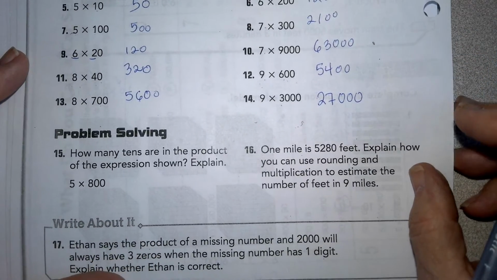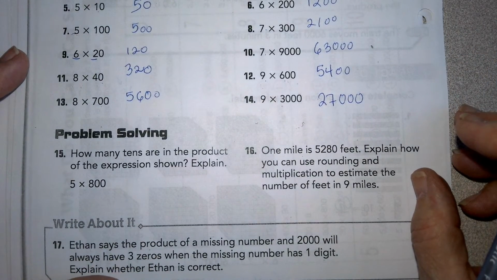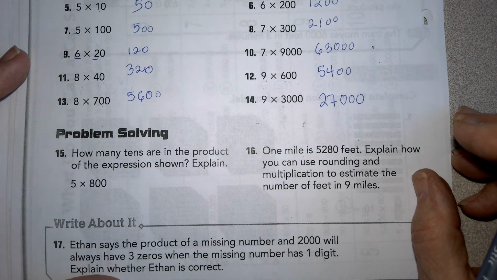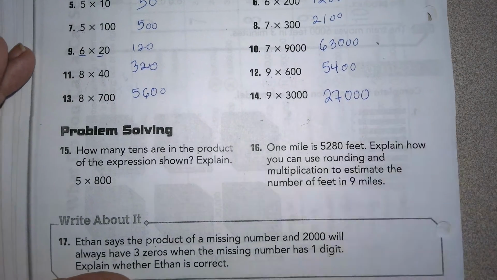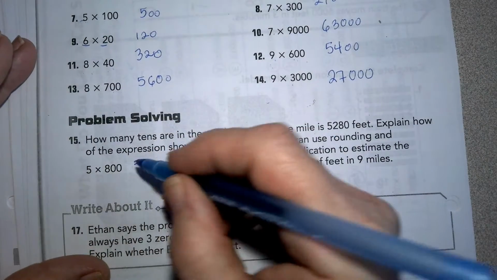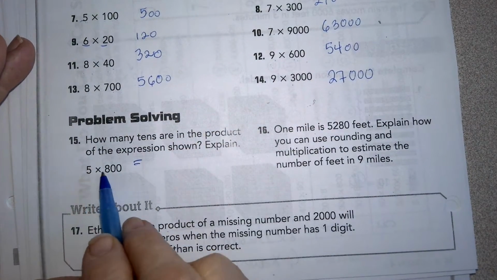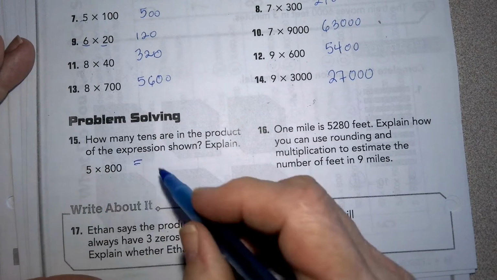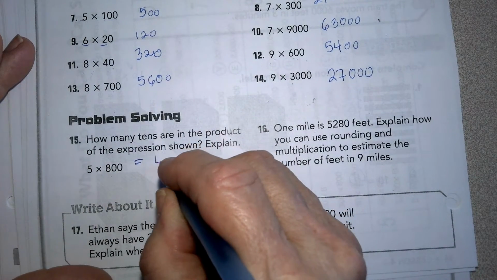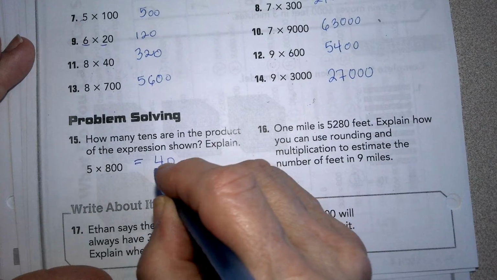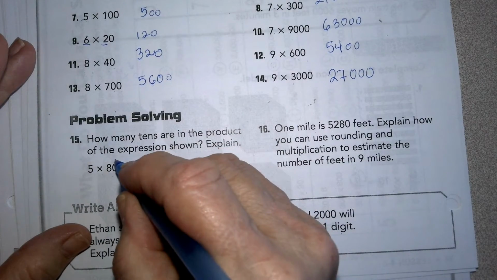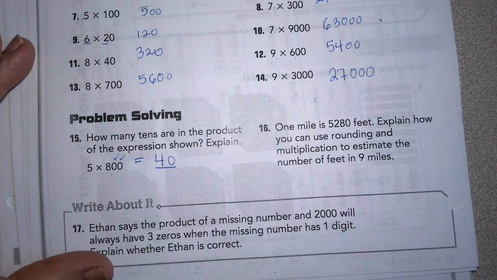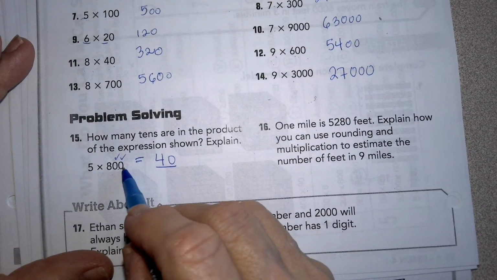All right. It says, how many 10s are in the product? I'm trying to think of how I would do that. All right, let's go ahead and figure out the answer. 5 times 8 is what? 40. Now, you have to be very careful because there's a 0 here. But that 0 doesn't count. I still have to put on how many extra zeros? 2 more.